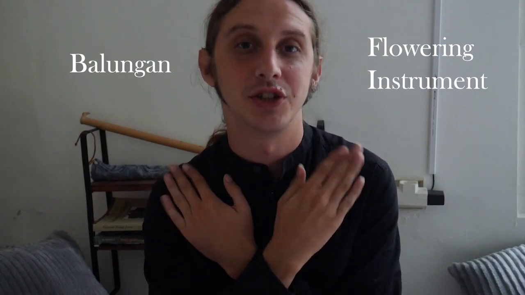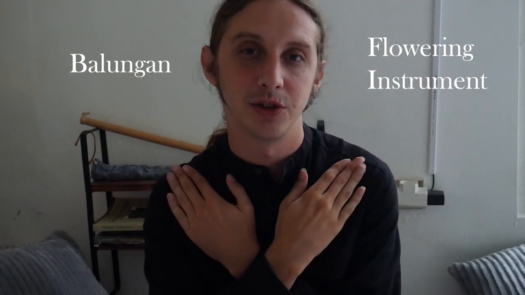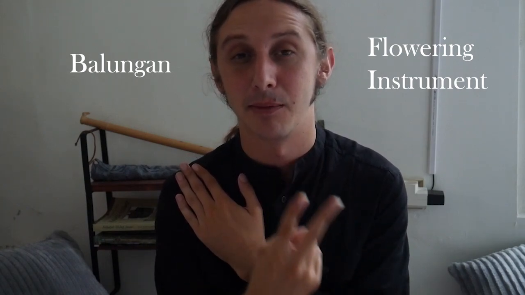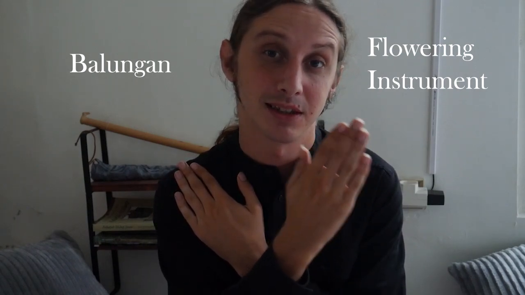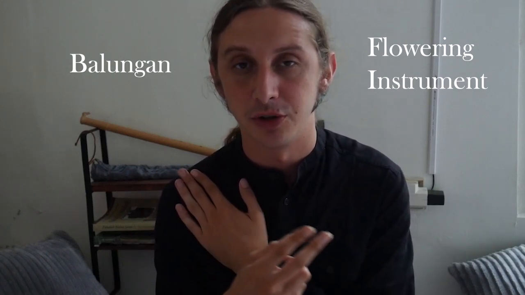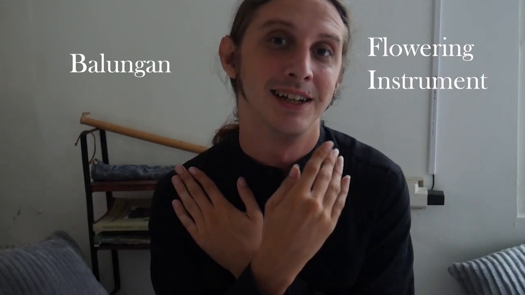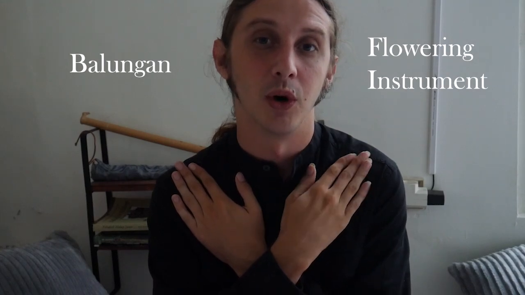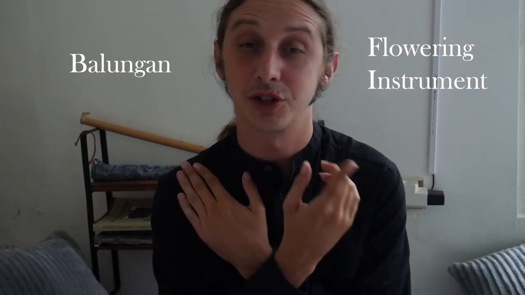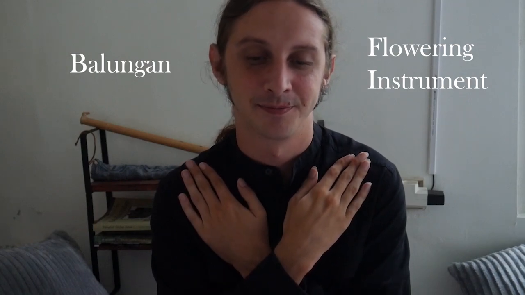So 1, 2, 1, 2, 1, 2, 1, 2. And I'm going to slow down into irama 2, going from irama tanggung, irama 1, to irama dados, which is irama 2. I'm going to be changing to irama dados, where I have 1, 2, 3, 4, 1, 2, 3, 4. So that transition might look something like this.